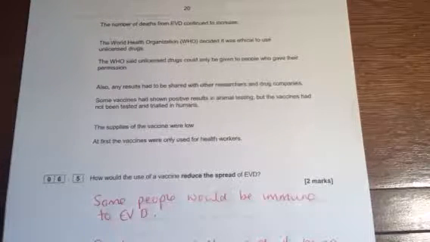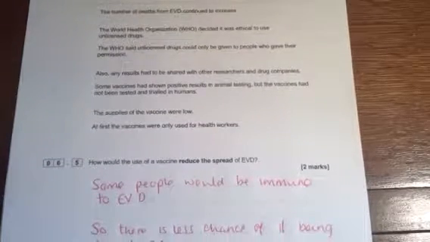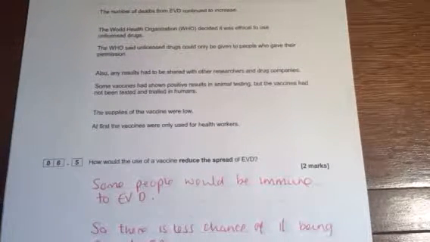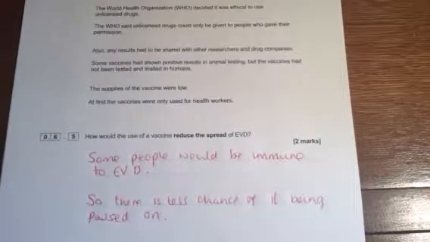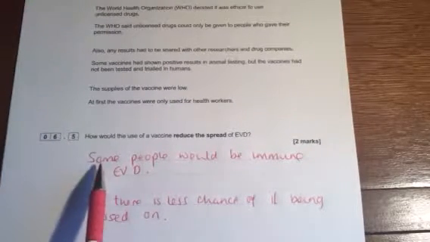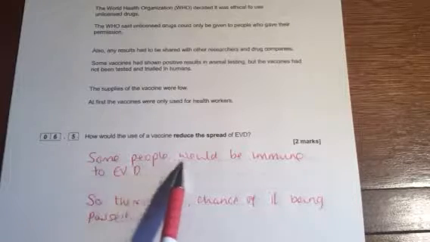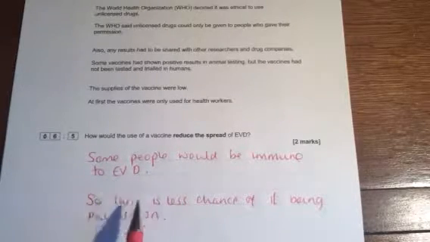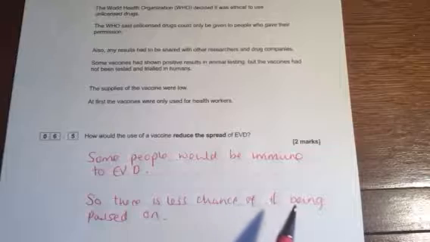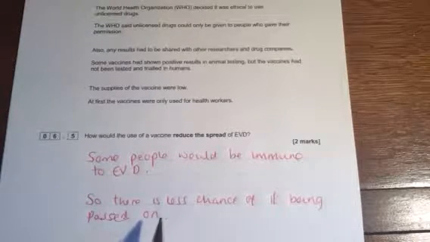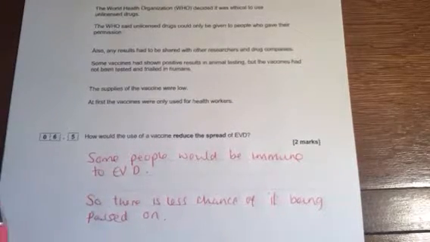Some vaccines had shown positive results in animal testing, but the vaccines had not been tested and trialled in humans. The supplies of the vaccines were low. At first, the vaccines were only used for health workers. How would the use of the vaccine reduce the spread of the EVD? So, like with any vaccine, some people would be immune to EVD, so there is less chance of it being passed on because they're not carrying that virus.